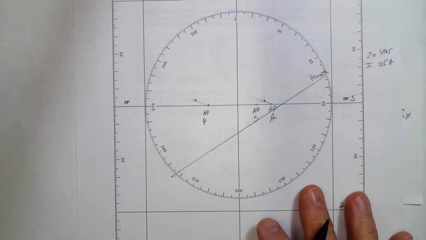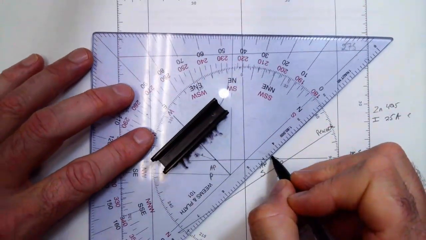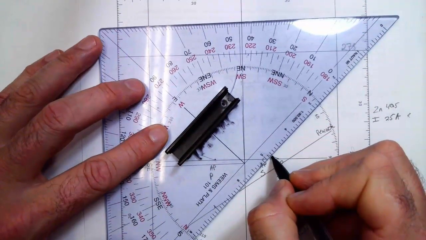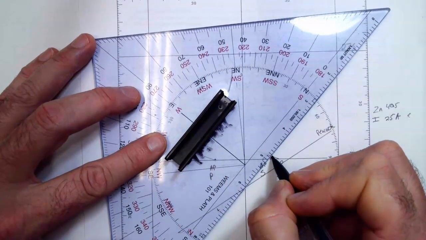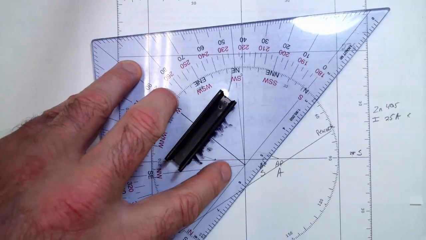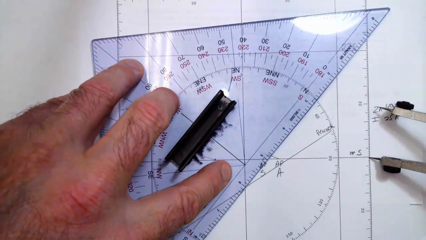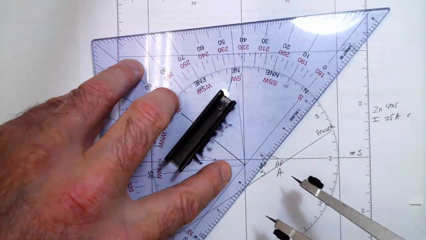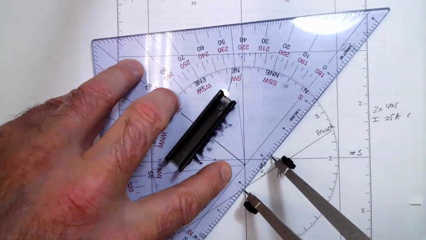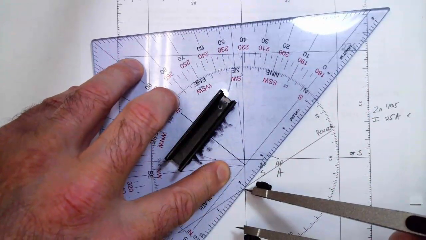Okay, great. So let's go here. I put my pencil down there. 40.5 is basically halfway between 40 and 41, and I get that about right there. That looks pretty good. And I'm 25 away, so I'm going to measure 25 miles now. I go 25, touch the AP, and make my little stabby mark right there.